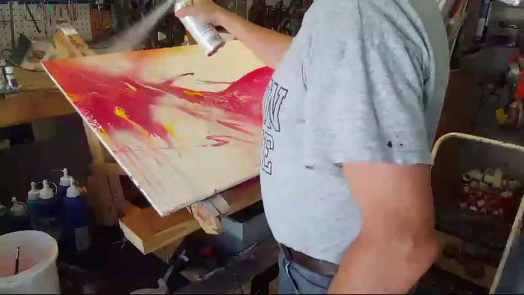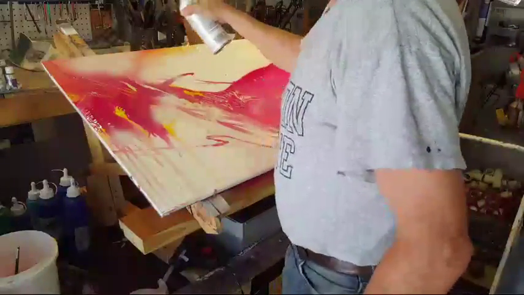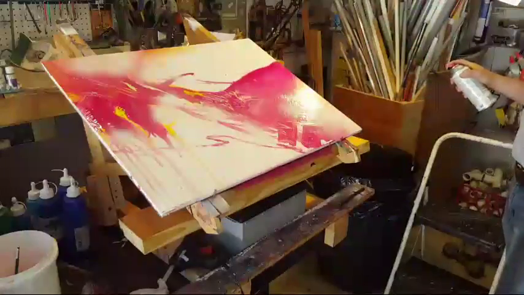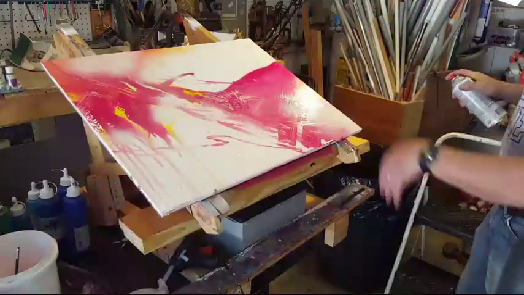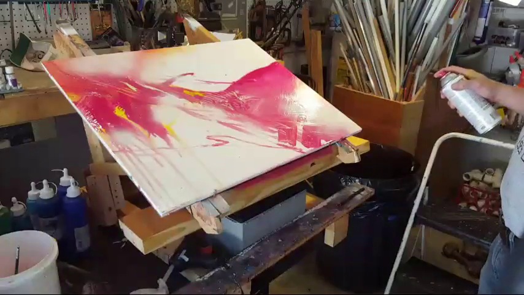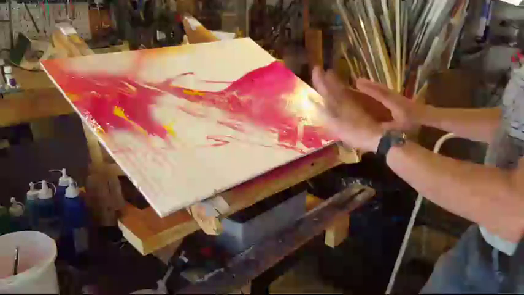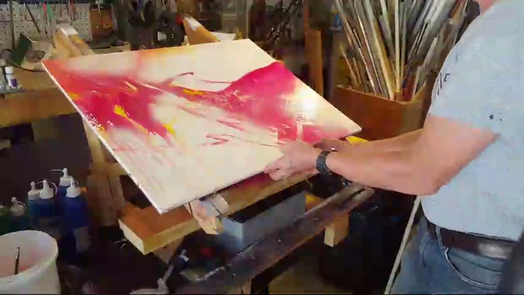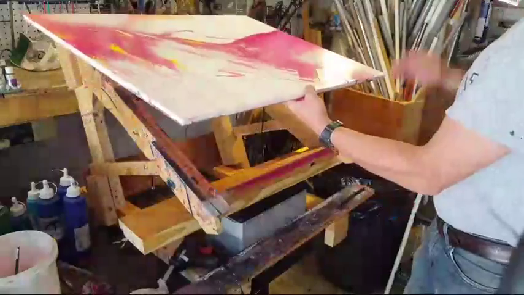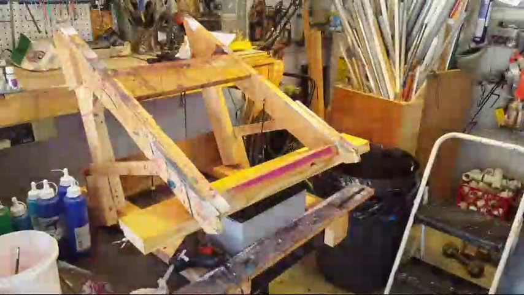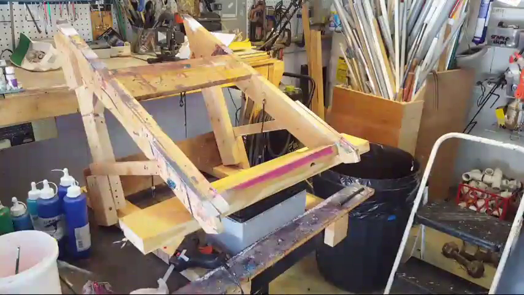I've never really tried this before, spraying gesso on top of wet paint. I've done it on top of dry paint. Never really tried it on top of wet. So I'm not positive how it's going to work. But I'm going to call this one done for right now. I'll come back and hit it again in a couple of hours after this is dry. And so don't go away. I'll be right back in just a minute.